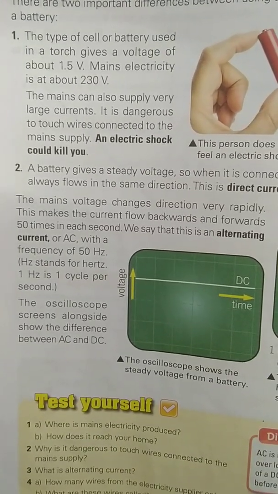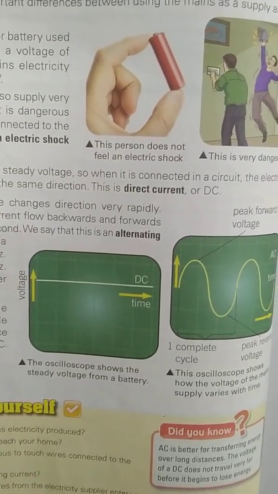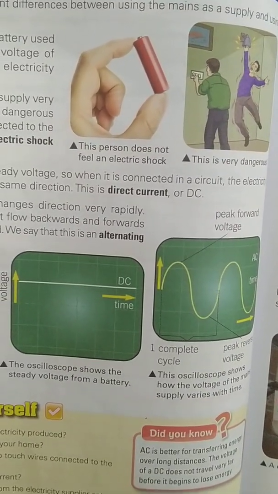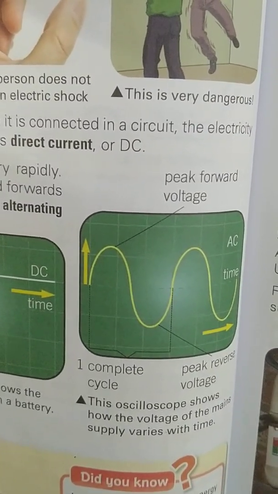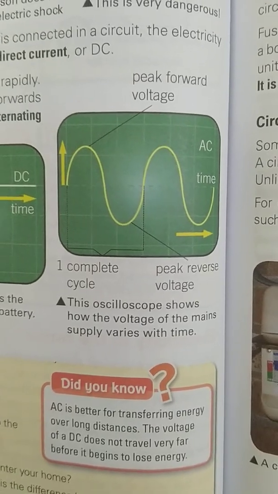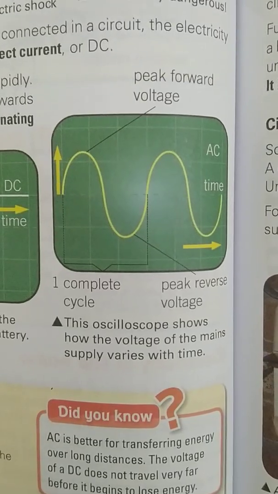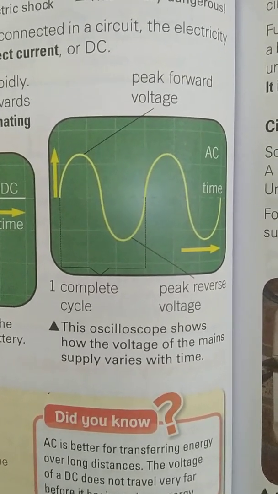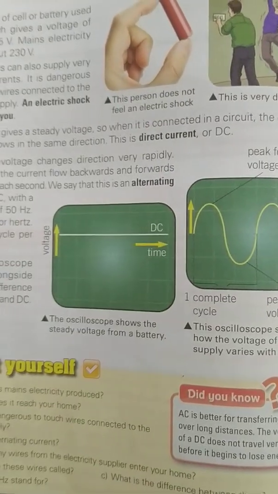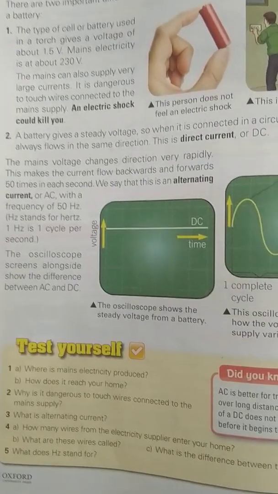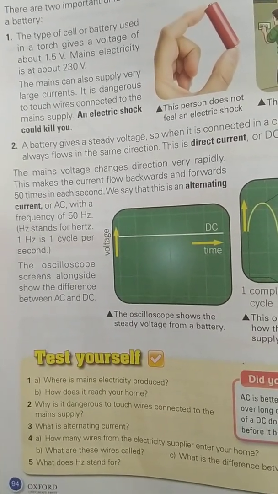Then we talk about the oscilloscope. An oscilloscope is basically a device in which we can see these lines. These lines are the waveform which shows the frequency of the electrical current. This oscilloscope shows how the voltage of the main supply varies with time. It doesn't have a definite shape or any calculated time to flow. As I told you, the main voltage changes its direction very rapidly, so it is very dangerous to use electricity from the main supply.